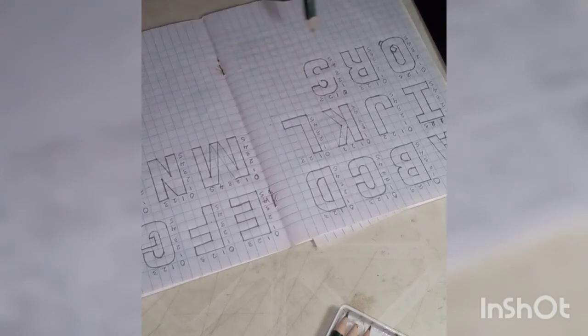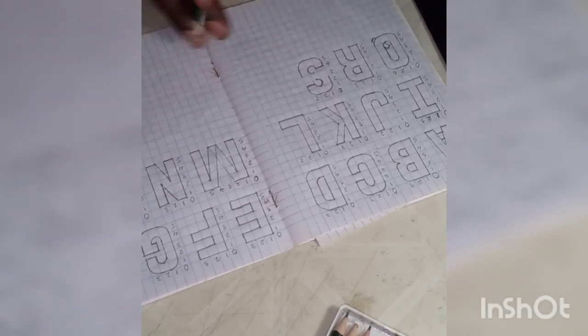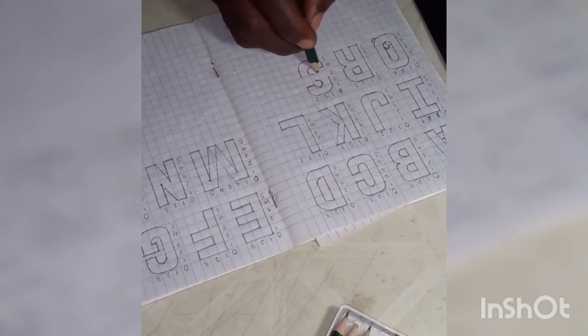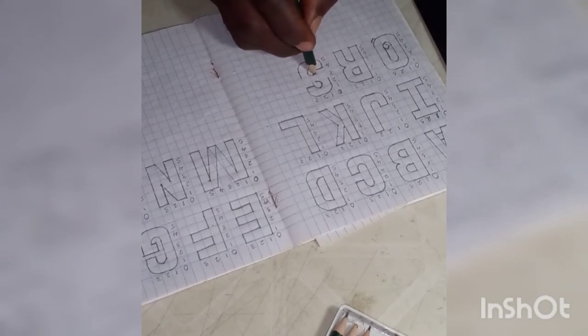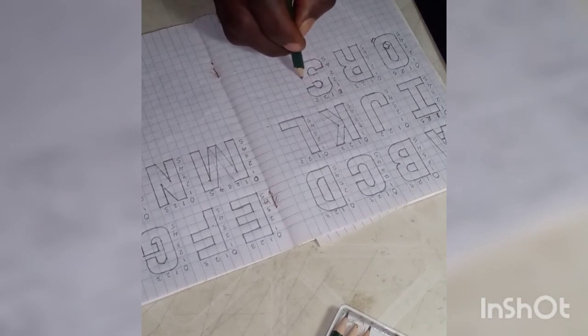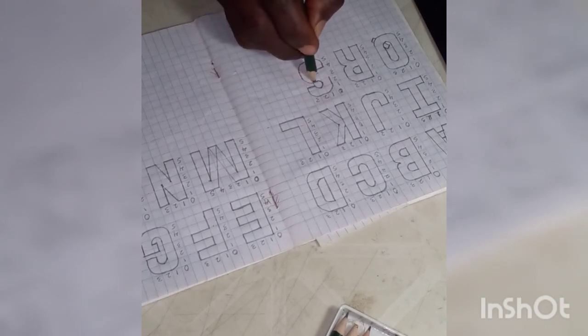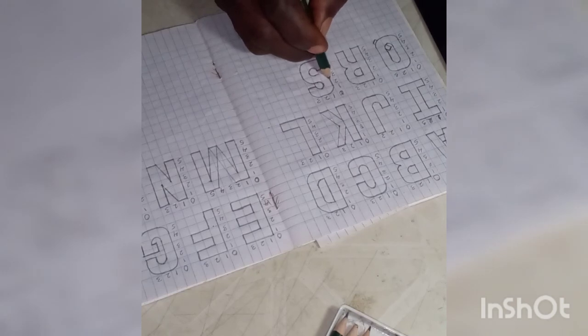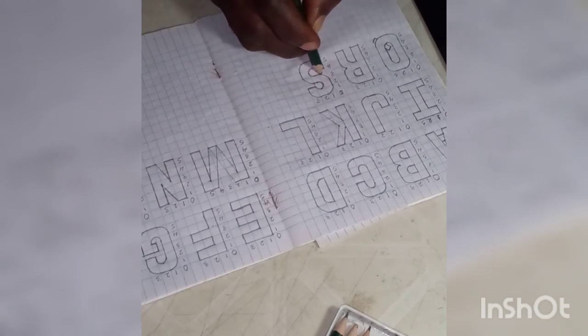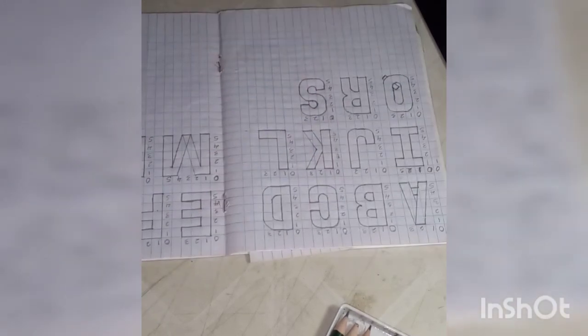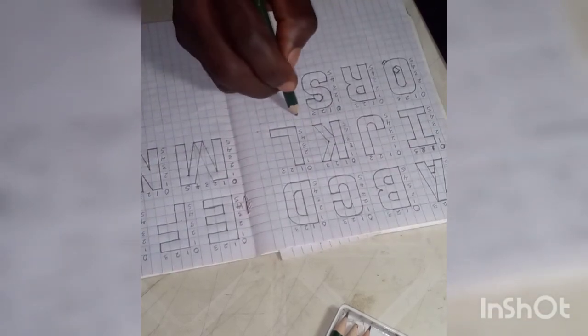Now it's time to match, and then we just finish the process. But before we match, let's extend this to this point and this to this point. Now we'll make a curve to match. Another curve to match. And then we have our letter S. On to the next one.